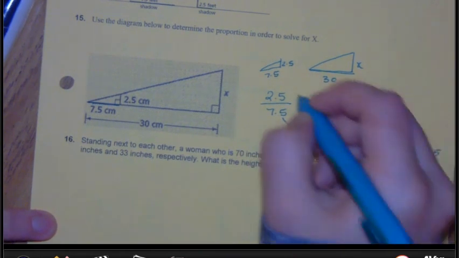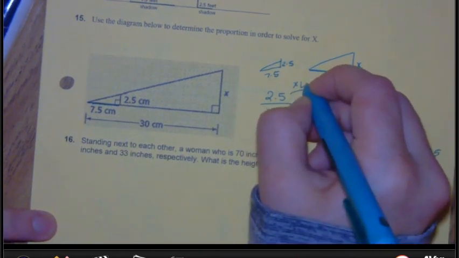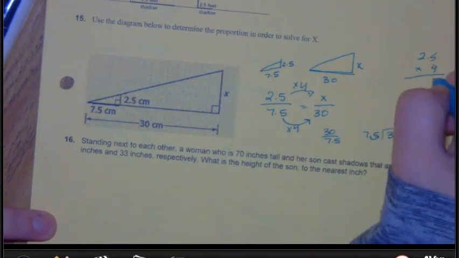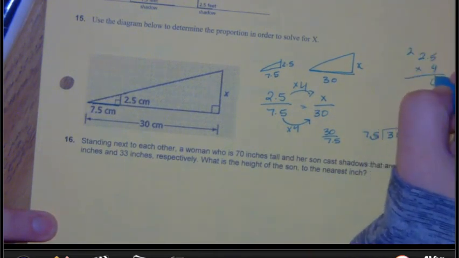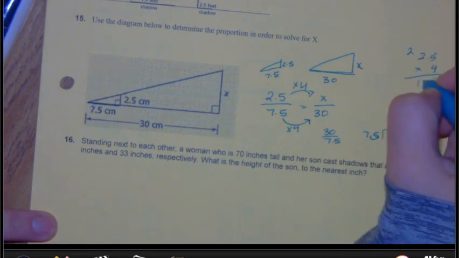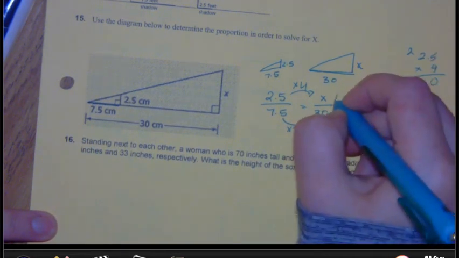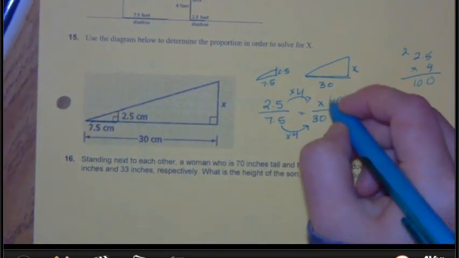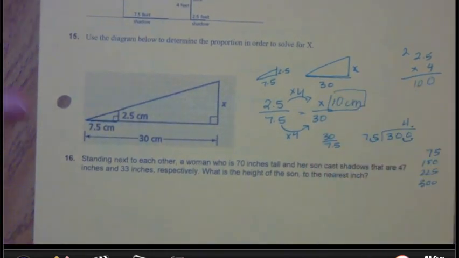So 7.5 times 4. And I'm going to do the same thing to the top. So 2.5 times 4. 5 times 4 is 20. Carry the 2. 5 times 2 is 10, plus 2 more is 12. One decimal place. And it is 10 centimeters tall. The height of my triangle is 10 centimeters tall.